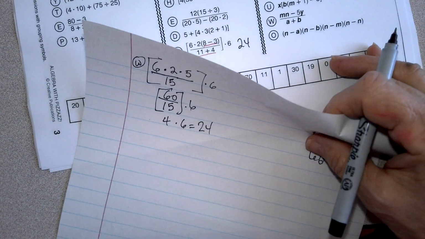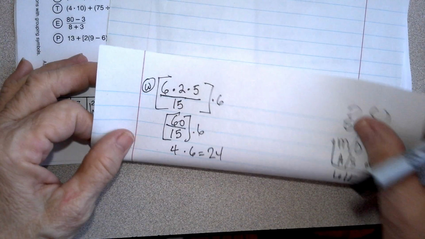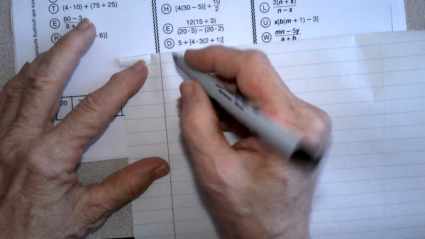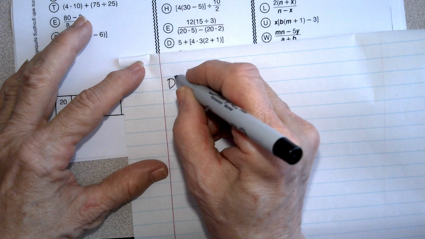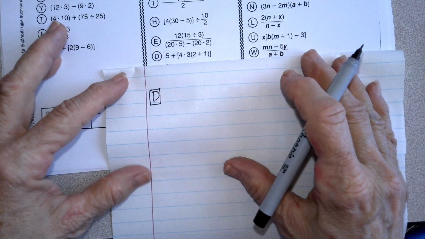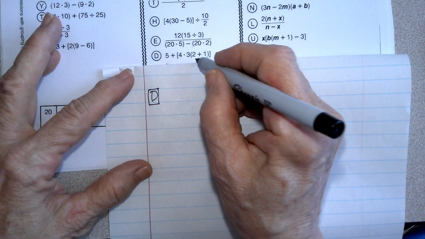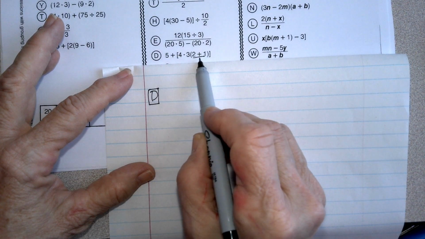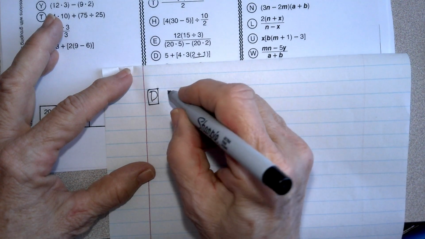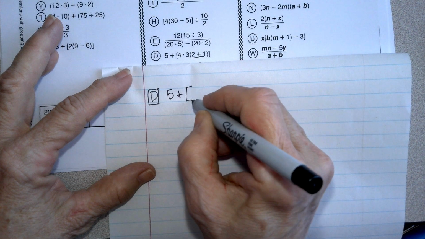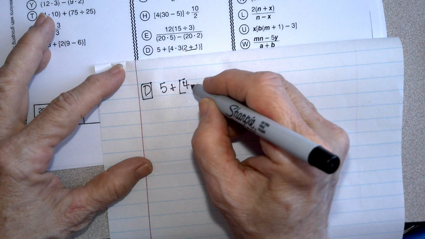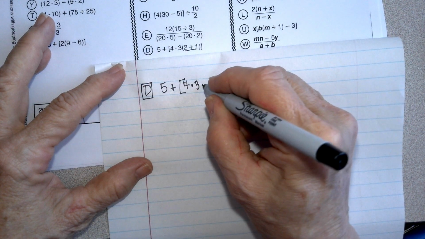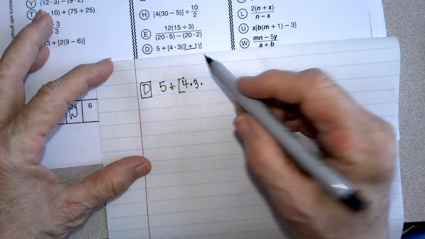And again, so plan your first step so you don't have to write the whole thing. So who knows on the letter D what you would do first? 2 plus 1. The 2 plus 1, the inner. And that, by the way, is the only thing that you can do because that 3 is hooked to this, so you can't do anything else. So I'm going to put down 5 plus my bracket, 4 times 3. But then I'm going to put my times sign. And what is 2 plus 1?